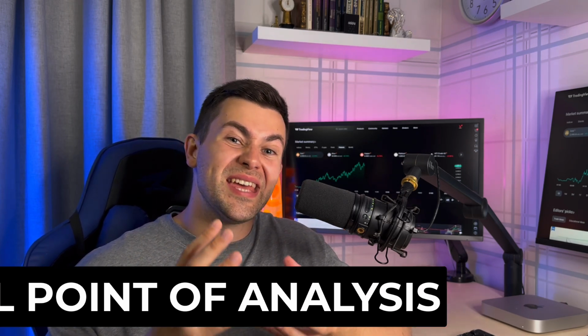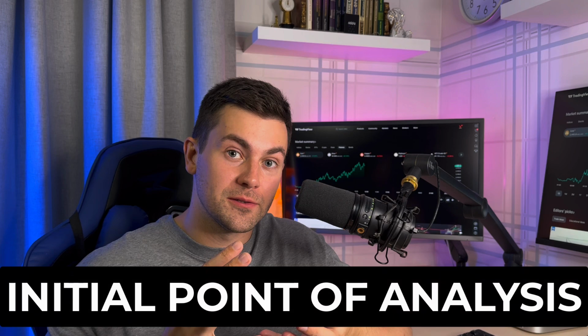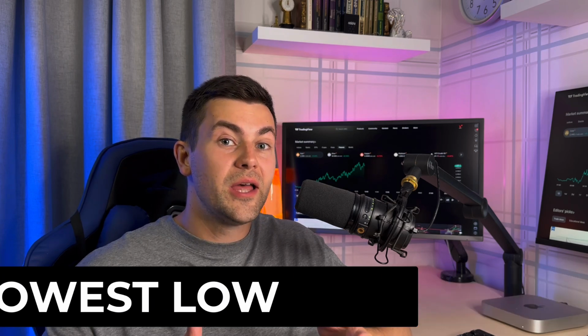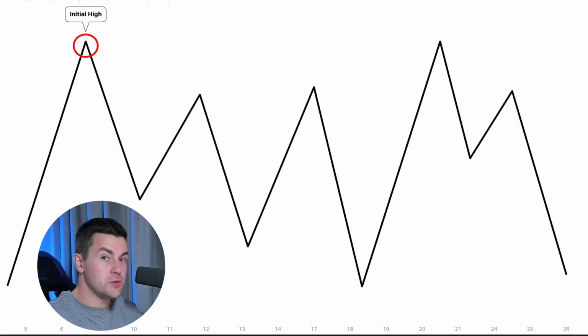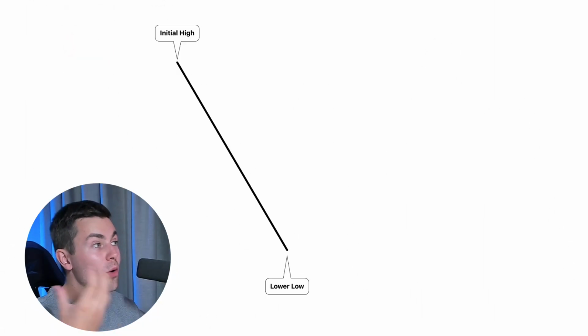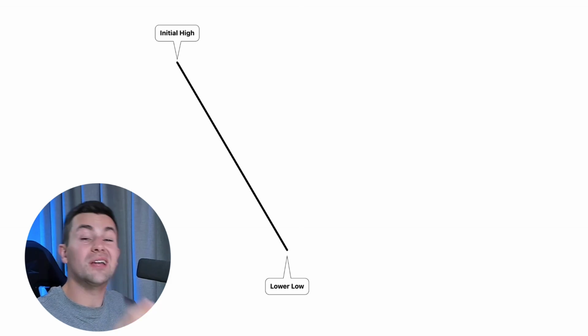When you execute CHoCH mapping, the first thing that you should start with is the identification of the initial point of analysis. It will be the point where you will start CHoCH mapping. On a price chart, it should be the highest high or the lowest low that you see. If you start CHoCH mapping with the high, that high will be called the initial high. The initial point of CHoCH mapping will determine the meaning of the consequent points. A completion point of a bearish movement from initial high will be called lower low.